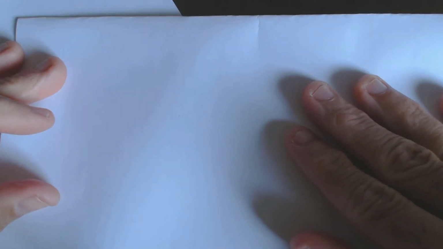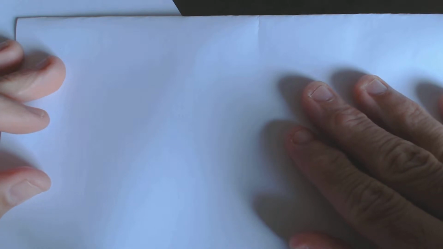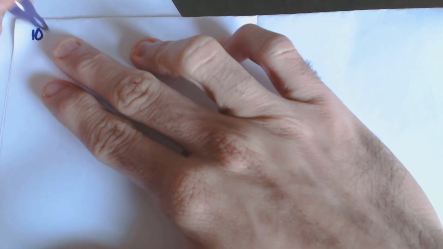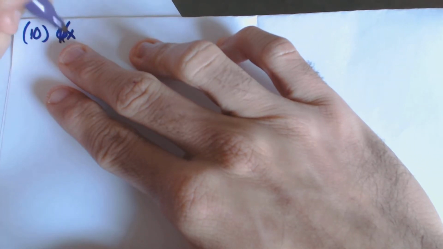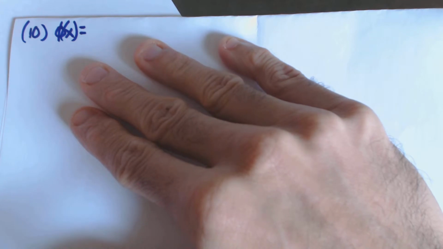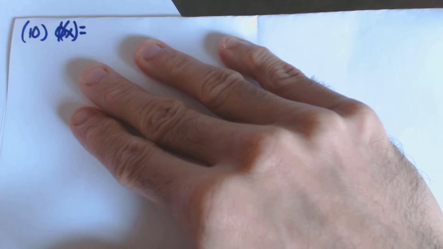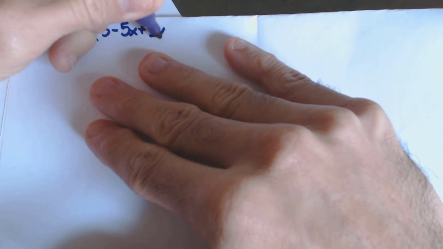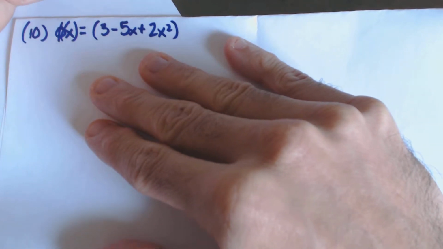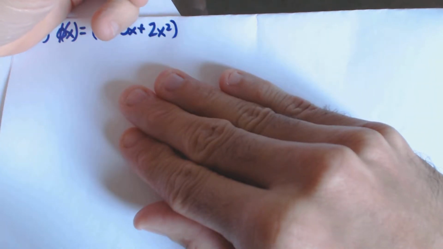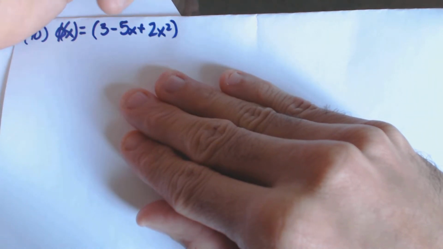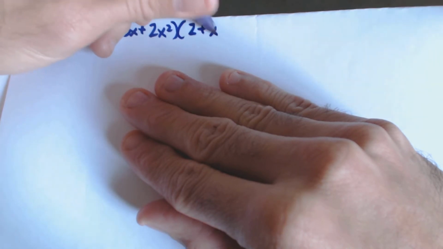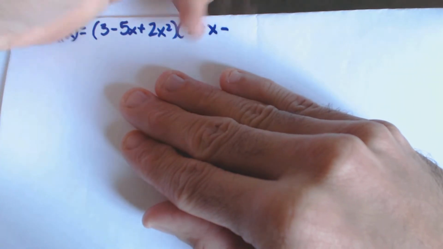Alright, we are continuing on in section 11.4. This is problem 10. 11.4 being the product rule and the quotient rule. So this function of x has two big components, 3 minus 5x plus 2x squared, and 2 plus x minus 4x squared.